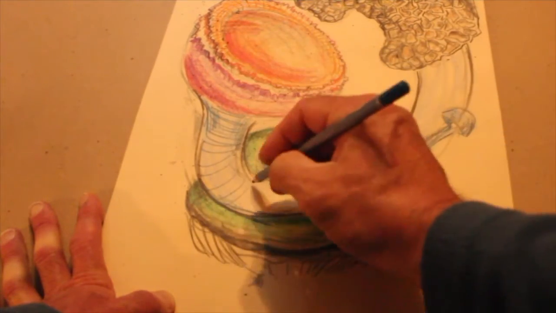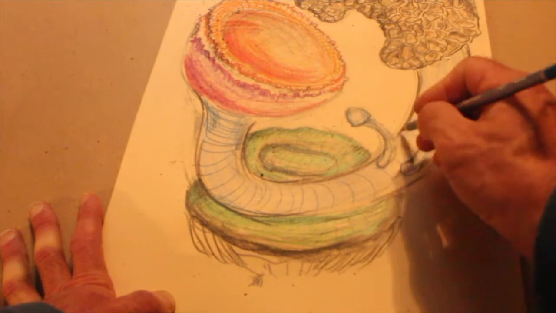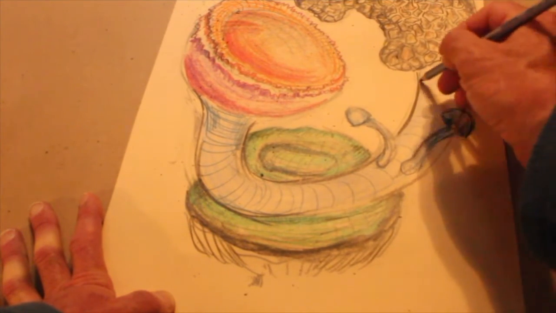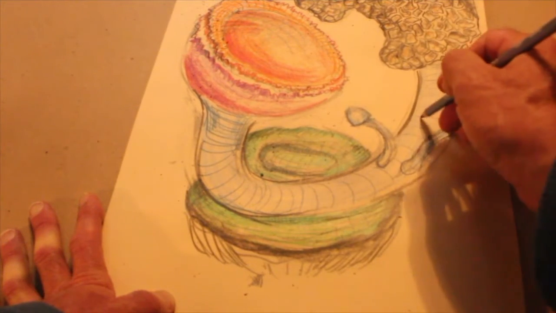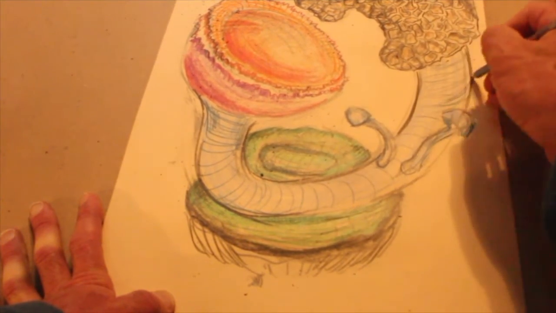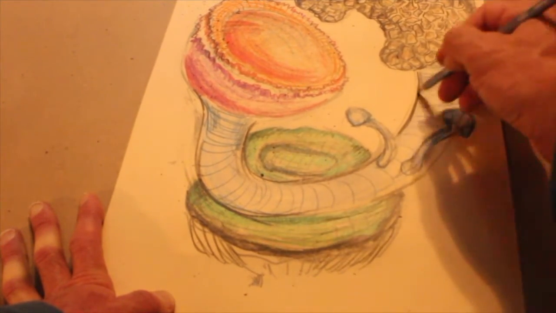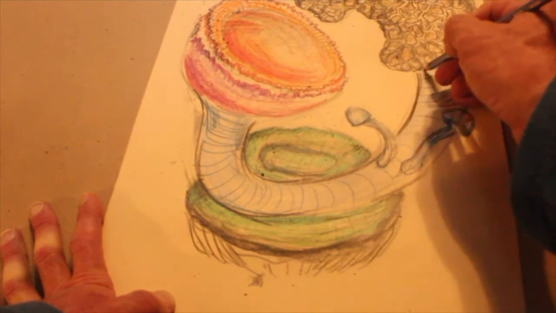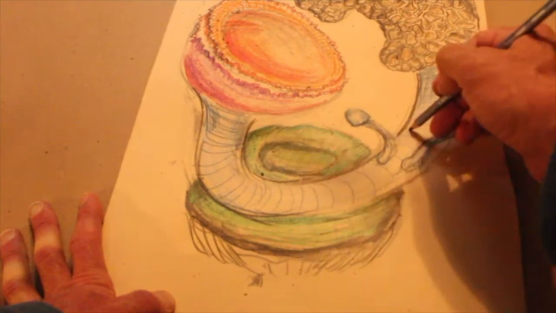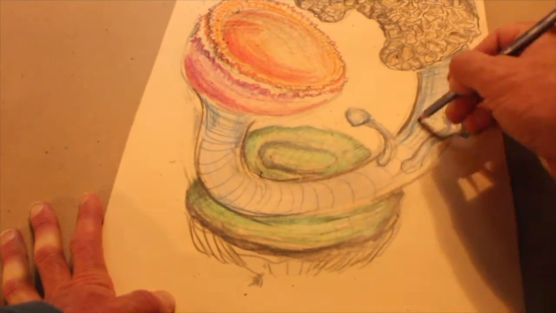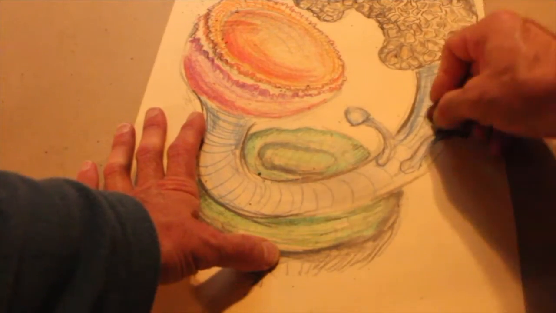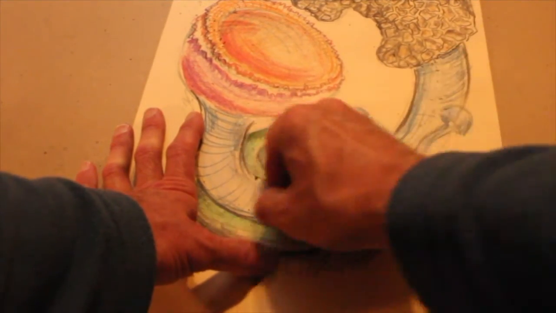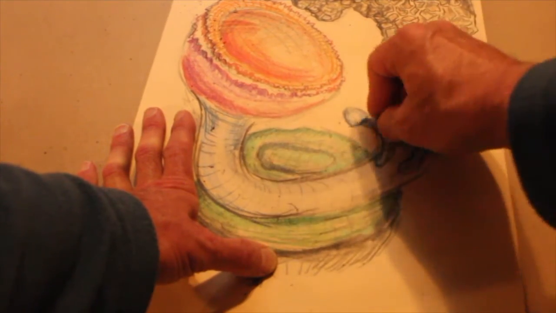We have contour here, right? Contour. You can go back in there and you can erase if you want to. Create a sense of light.